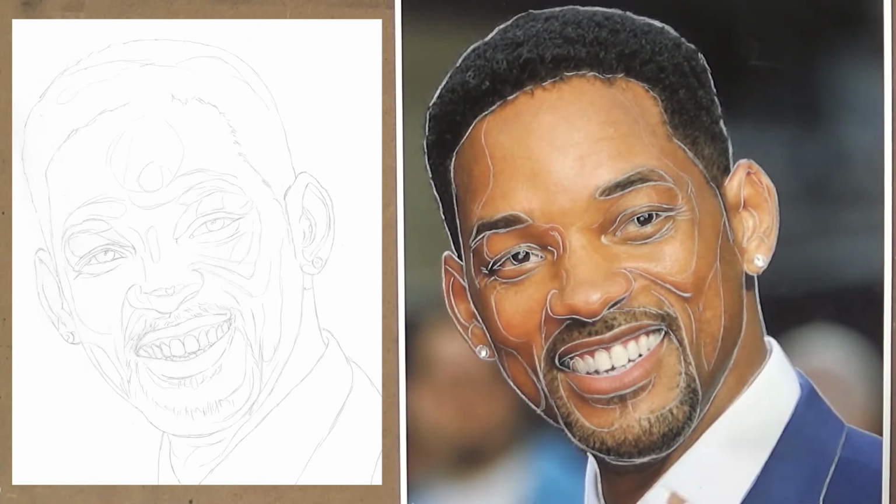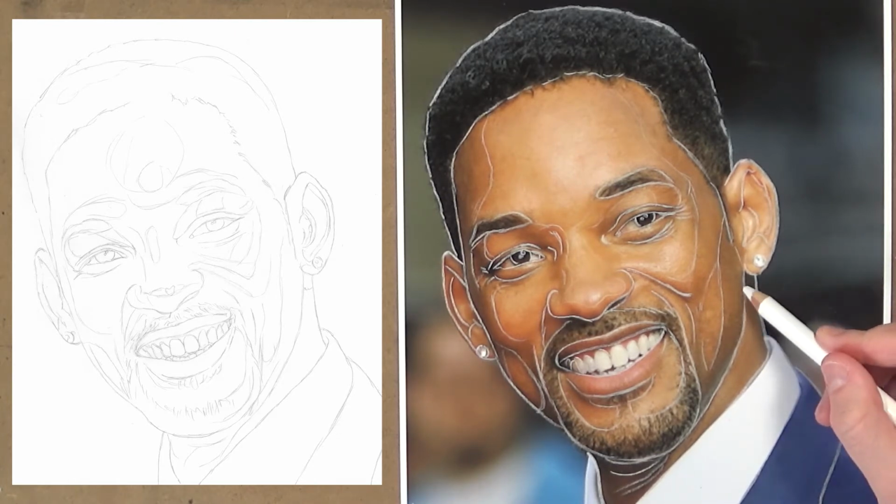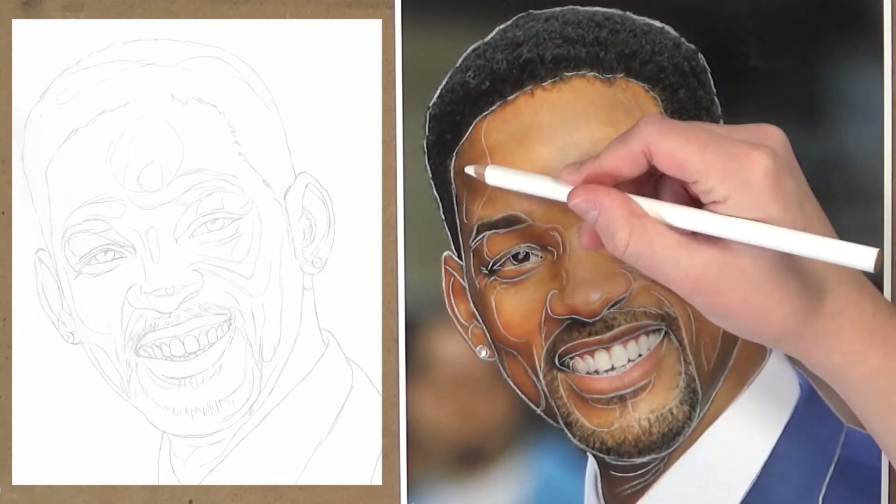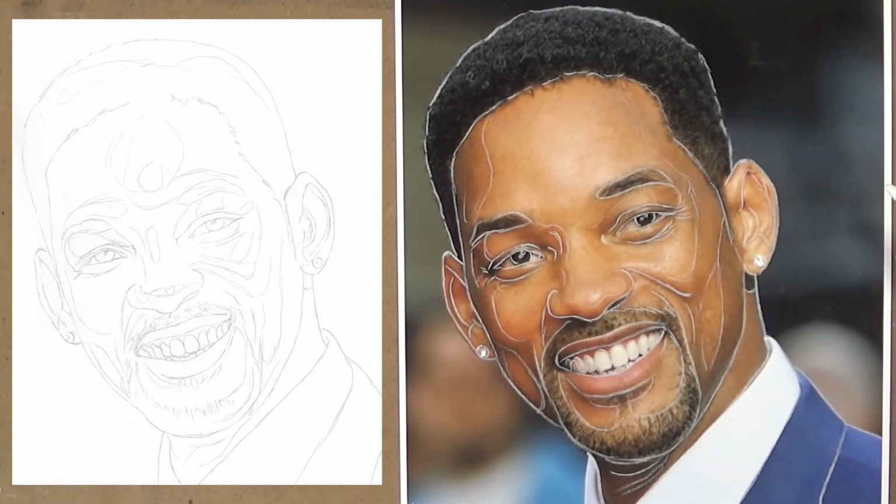Just looking around, we do want to get in these creases down here for the neck. There's a bit of shadow under here. Just looking around, see if there's any other shadows or any other little details that I want to add for the shadows. I think that's about it.